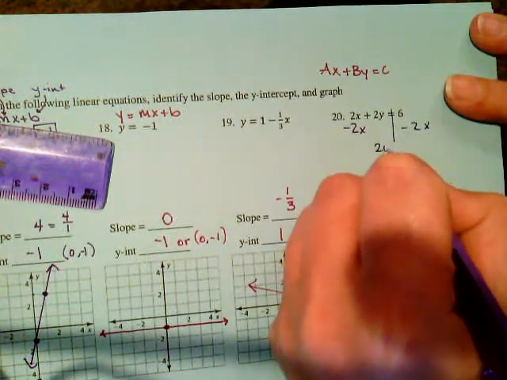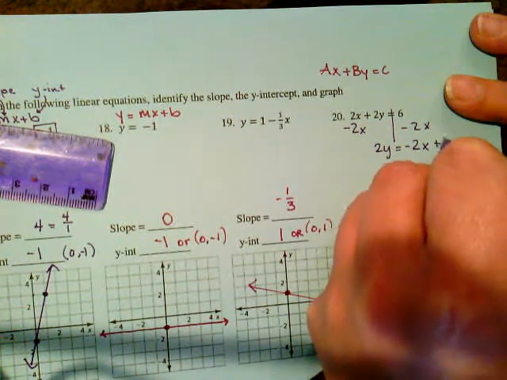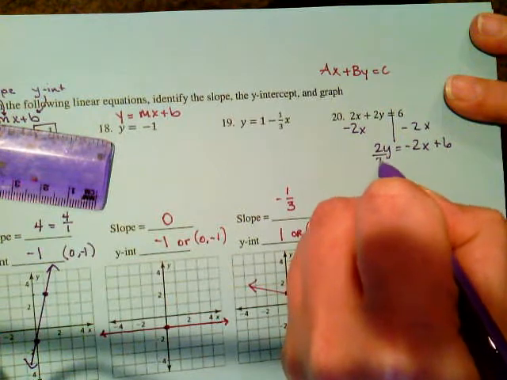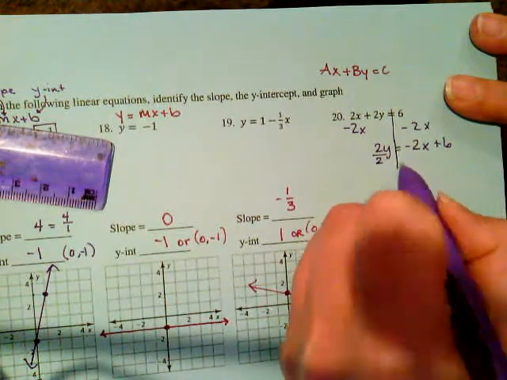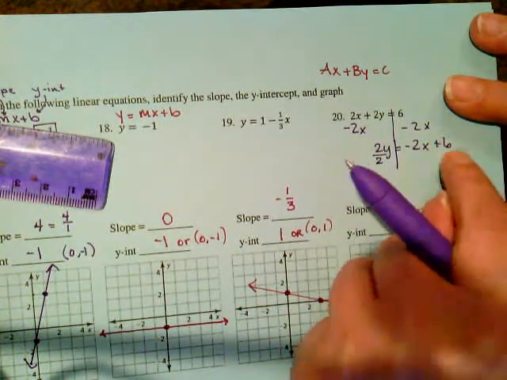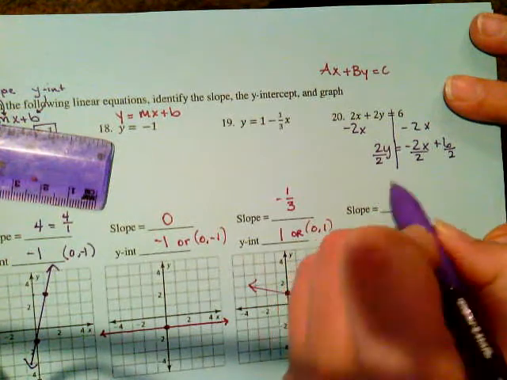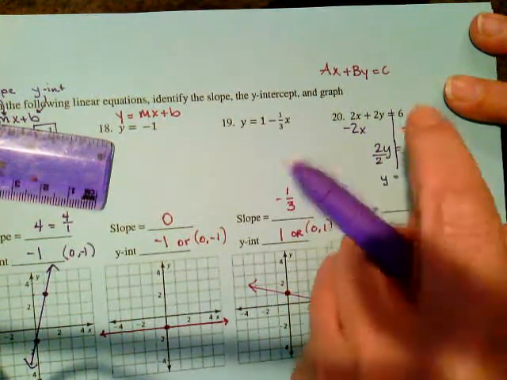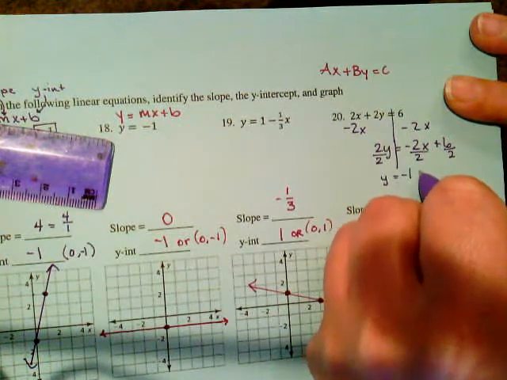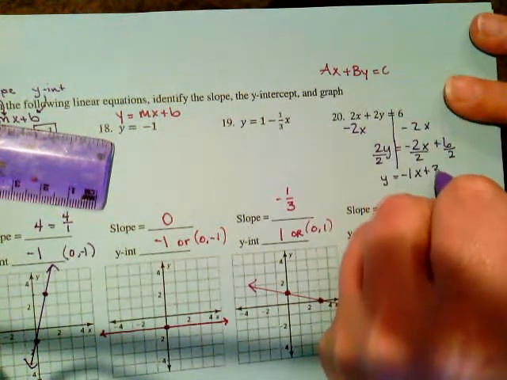I'm left with 2y equals negative 2x plus 6. And then you have to divide by 2 because you're trying to get y by itself. Remember, when you divide by 2, you divide each term by 2. And I get y equals negative 2 divided by positive 2 is negative 1x, 6 divided by 2 is 3.